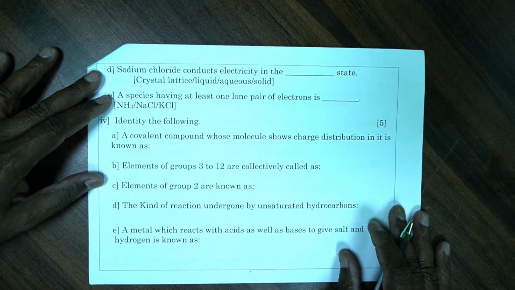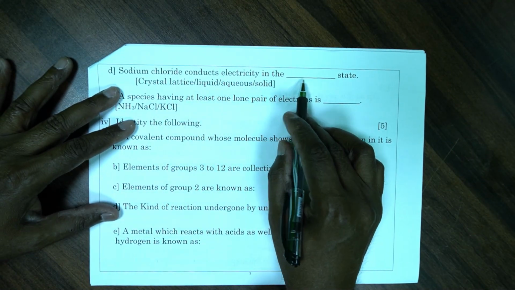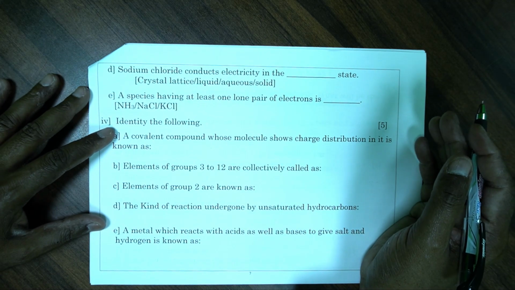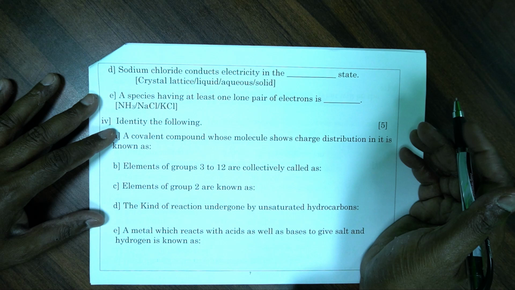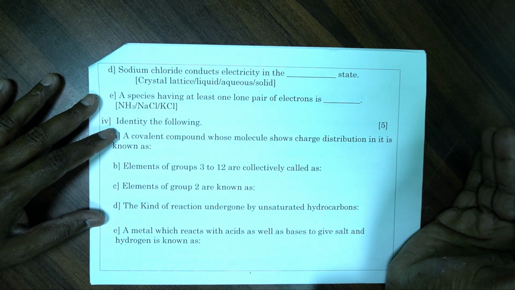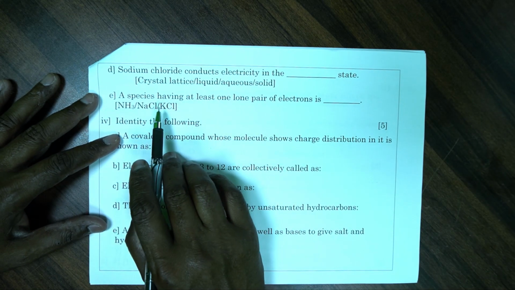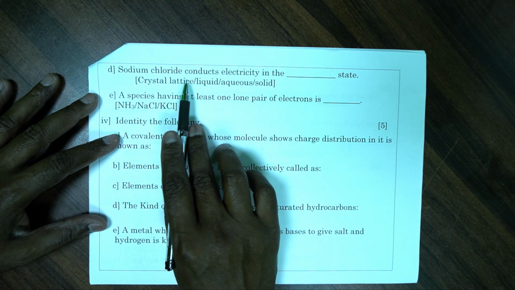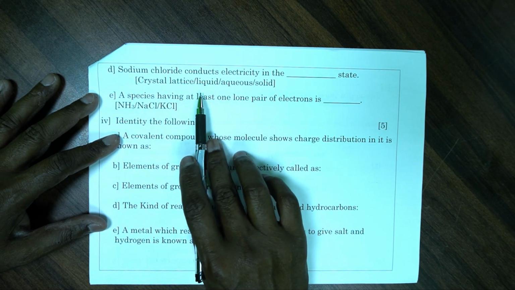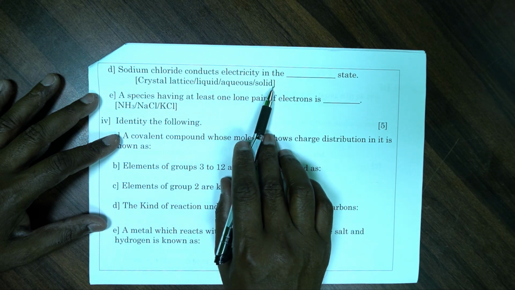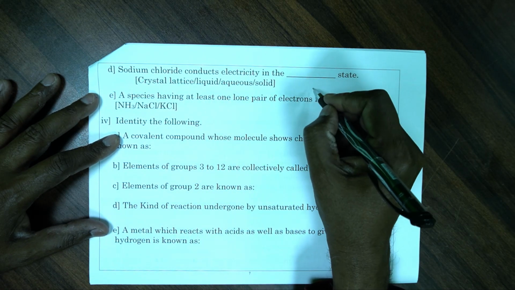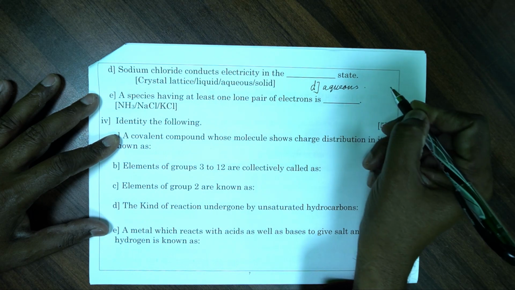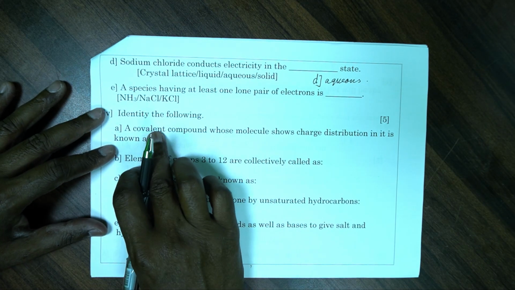That is part D. Sodium chloride conducts electricity in the dash state. Sodium chloride is an electrovalent compound, exists as a crystal lattice in the solid state, and does not conduct in the solid state. It can conduct in the fused or molten state or in the aqueous state. Let's look at the options. Crystal lattice, no. Liquid state, sodium chloride does not have a liquid state. It has molten or aqueous state. So solid state, no. The answer is aqueous state. So option D is aqueous. Okay, so we'll go to the next.